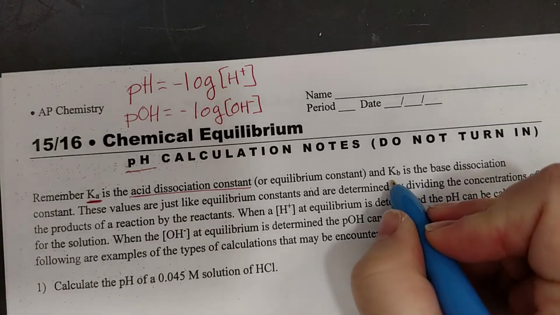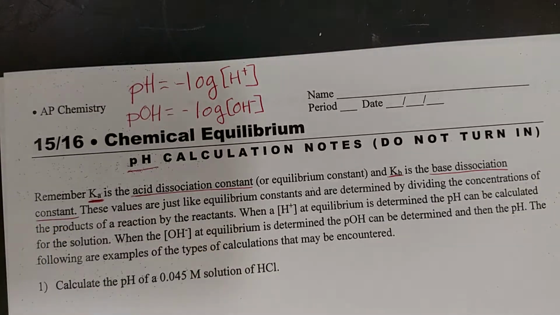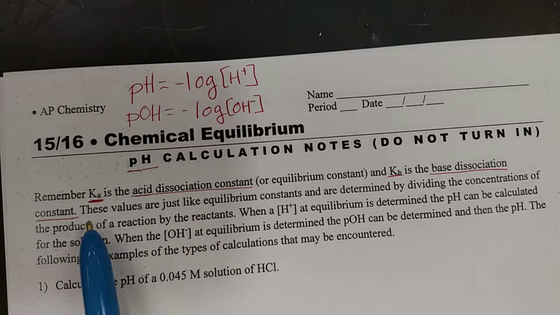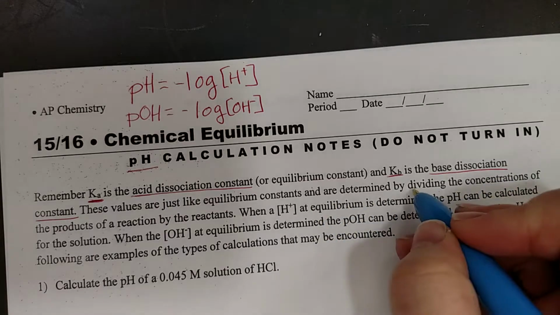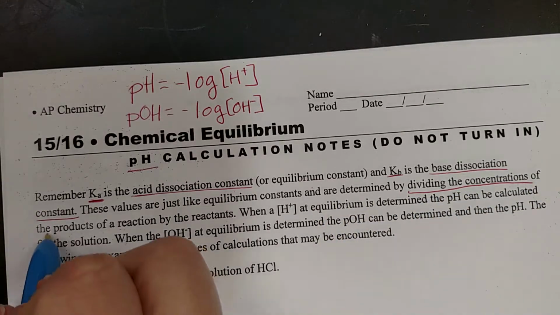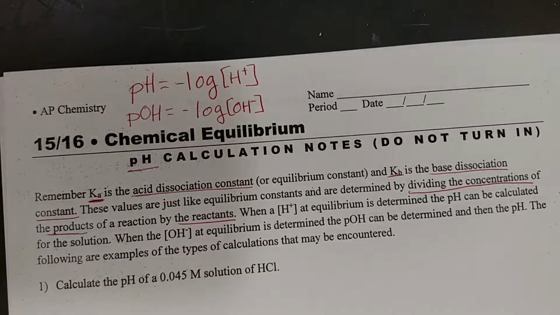We also have Kb. It's called our base dissociation constant. So that is another term that's used. It's just for bases. Same concept though. These values are just like equilibrium constants and are determined by dividing the concentrations of the products of the reaction by the reactants. So products over reactants, same idea, same setup.